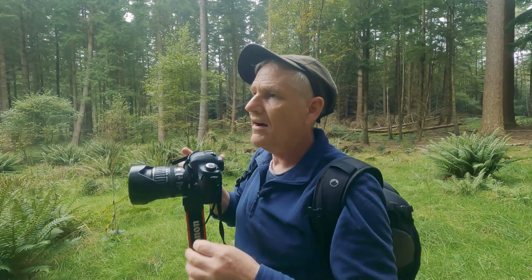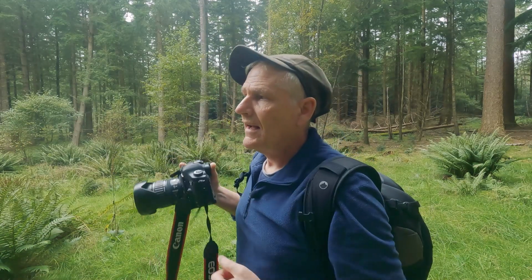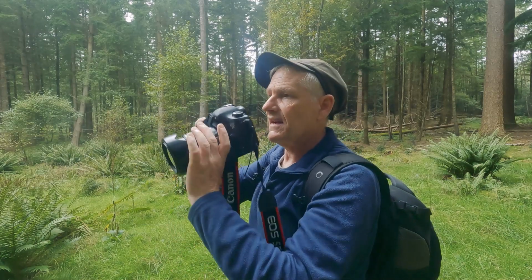Now what I'm trying to do is to take a shot that's cropped so tight in that you're not immediately aware that you're looking at tree trunks. That's the effect I'm hoping for, but it's quite hard to achieve. I really should have brought a ladder or something like that to get myself a bit higher up.